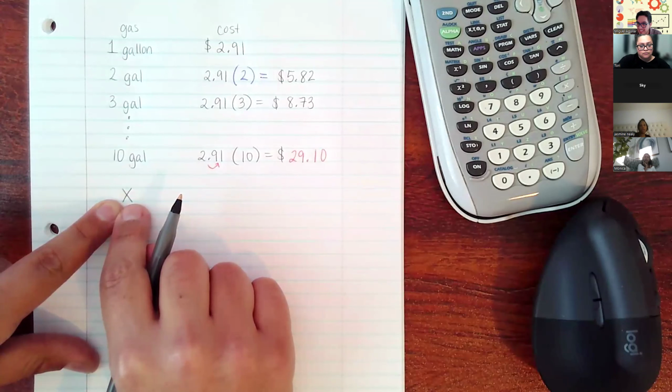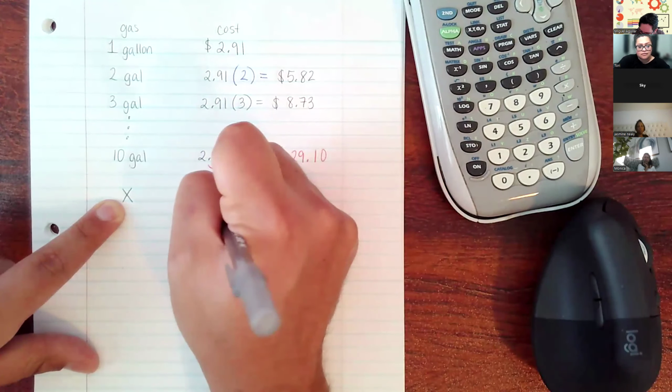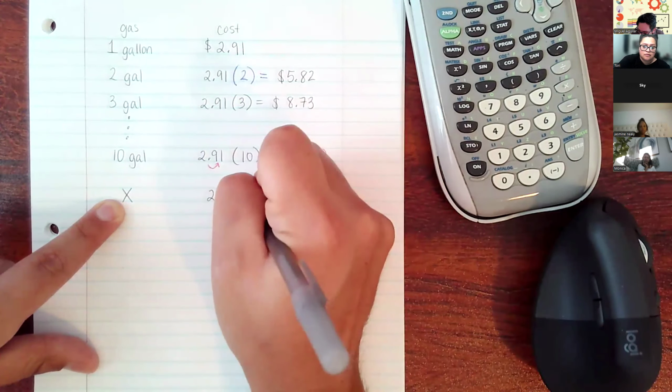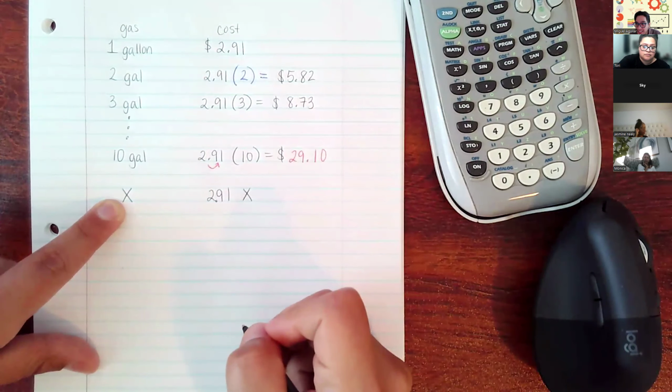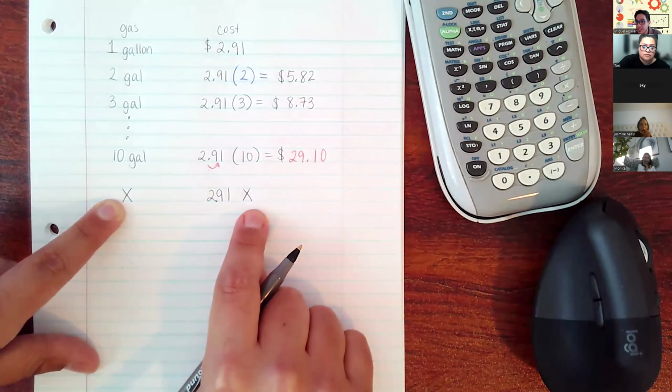Would you do X times? 2.91x. Oh, no, a little bit louder? 2.91x. Yeah, it's 2.91 times X, or just 2.91x. Right? Because when you put a coefficient next to a variable, that implies that you're multiplying, right?